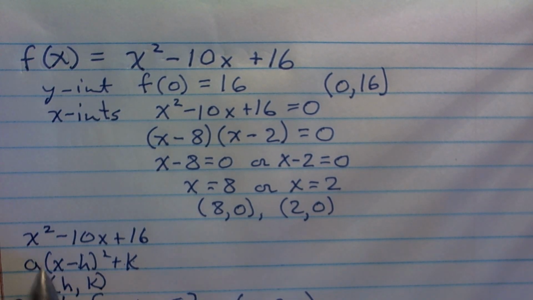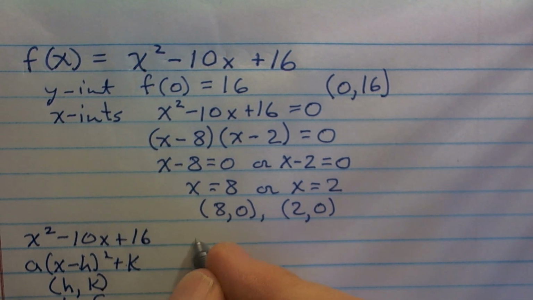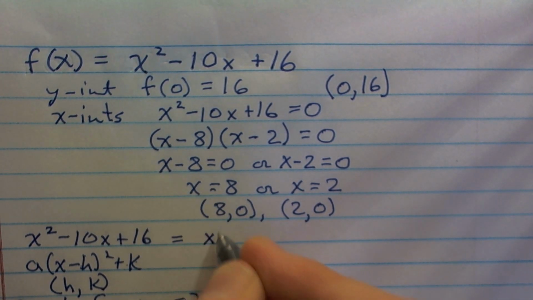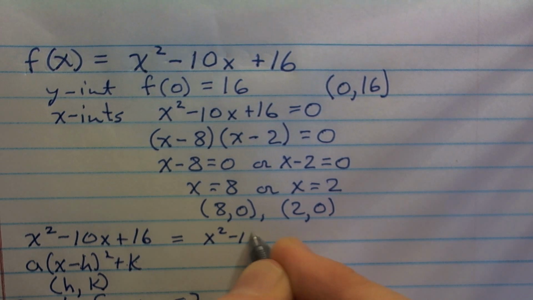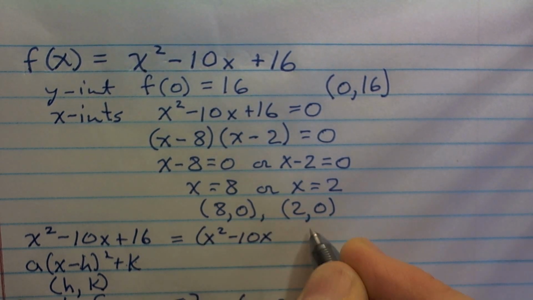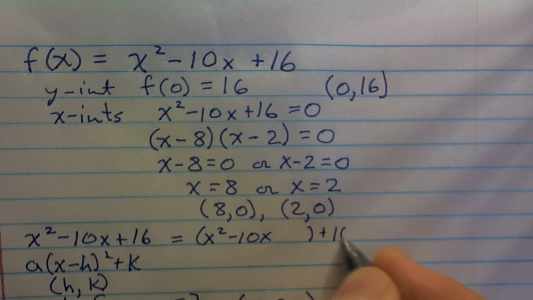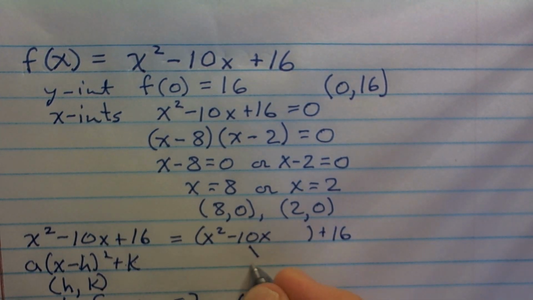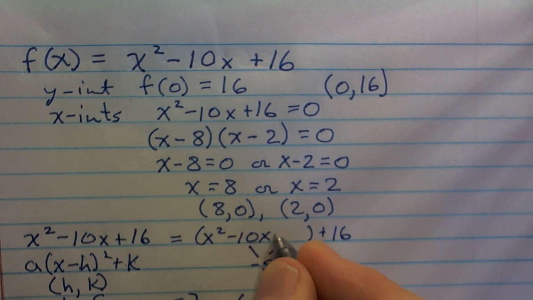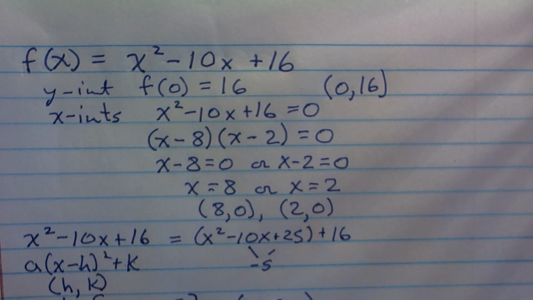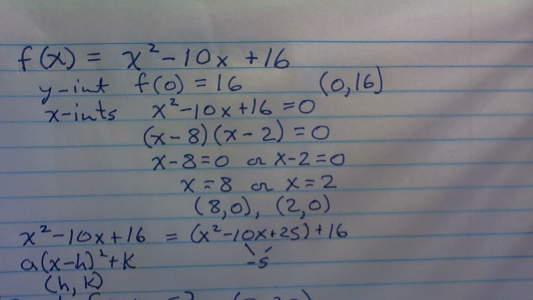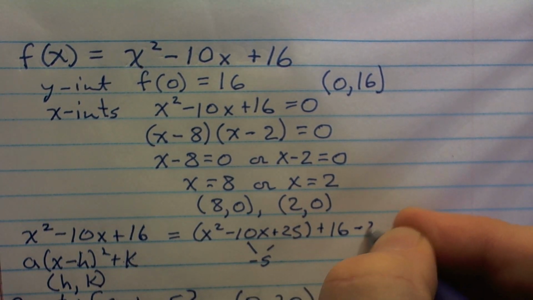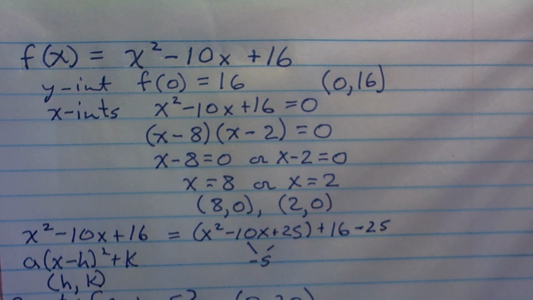Now, because we don't have it in that form, we need to put it in that form. And the way we can do that is by completing the square. So I group my x's together and have the 16 on the outside. Then I take half of the x coefficient and square it. And I add a 25. Now, I can't just add a 25 like that. I need to counteract it by subtracting off the 25. So really, I've done nothing.